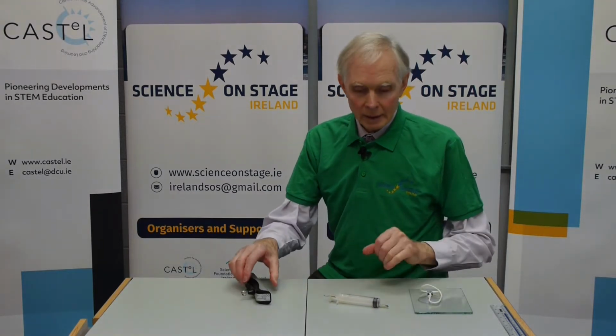Estimating atmospheric pressure. Here is a way of estimating atmospheric pressure. What we are using is a luggage scale and a syringe with a plug on the end of it.